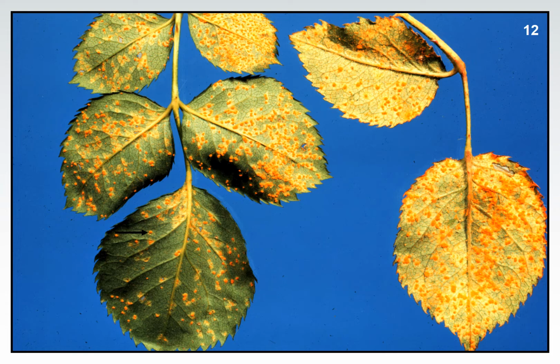That means that this particular rust fungus is able to complete its entire life cycle on a single host. So this particular fungus just lives on rose plants. In addition to these really orangey, powdery spores that are produced, late in the season it will start to convert its spore production into an overwintering spore. That's called a teliospore. These orange ones are called urediniospores.